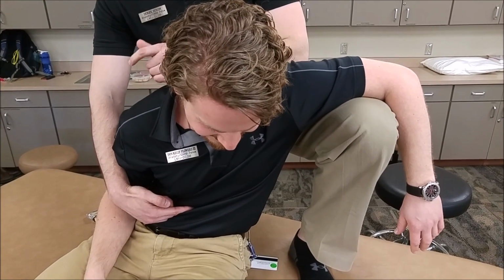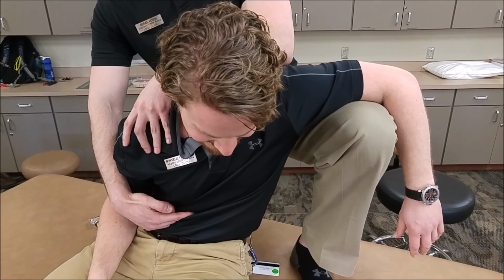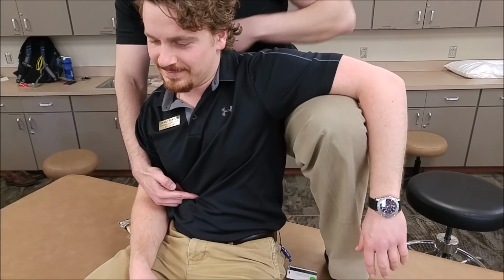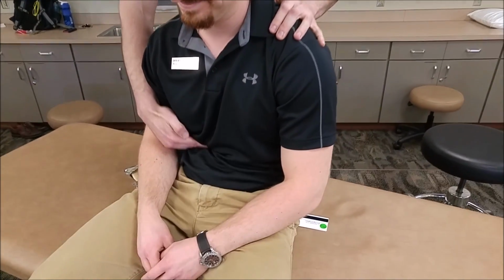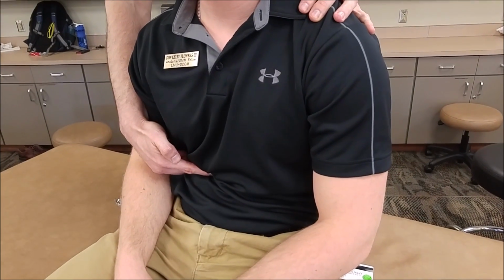Once my 90 seconds is up, I can then passively, of course, bring this patient back to midline. I can then reassess by pressing on that point and seeing if we got down to a 3 out of 10 or less.